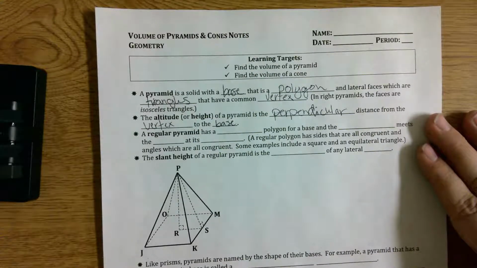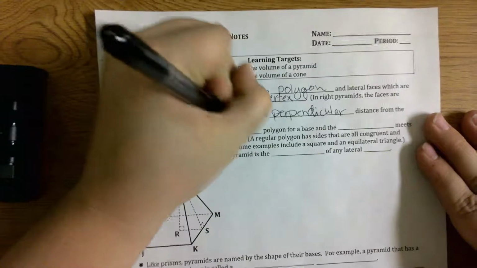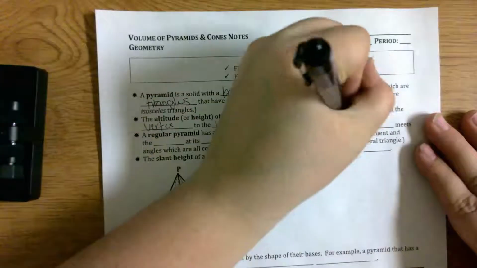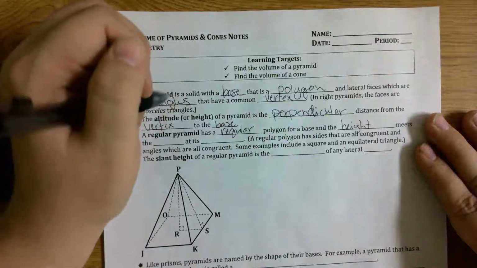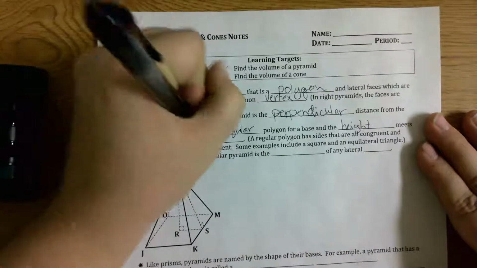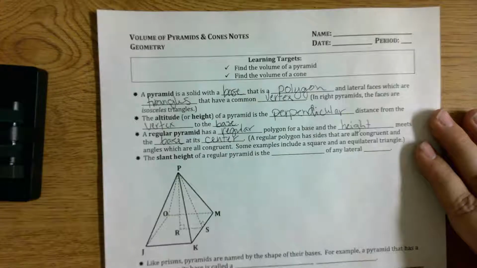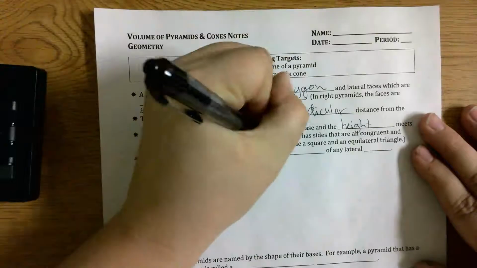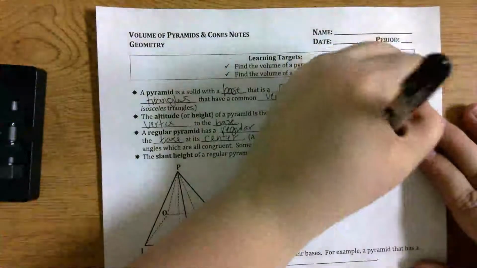A regular pyramid has a regular polygon for the base, and the height meets the base at its center. The slant height of a regular pyramid is the height of any lateral side.